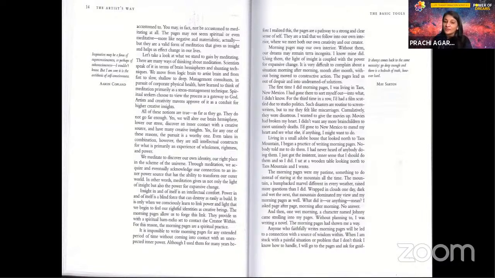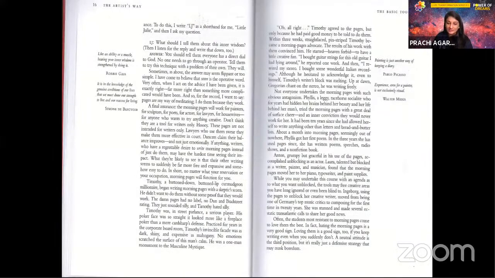When I am stuck with a painful situation or problem that I don't think I know how to handle, I will go to the pages and ask for guidance. To do this, I write LJ as a shorthand for me, Little Julie, and then I ask my question. LJ, what should I tell them about this inner wisdom? Then I listen to the reply and write that down too. Answer: You should tell them everyone has a direct dial to God. No one needs to go through an operator. Tell them to try the technique with a problem of their own.